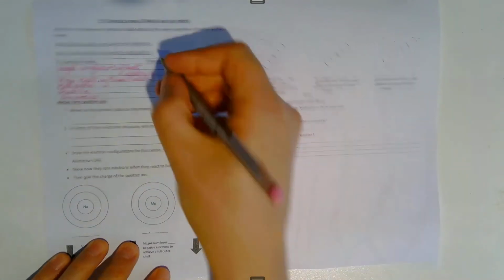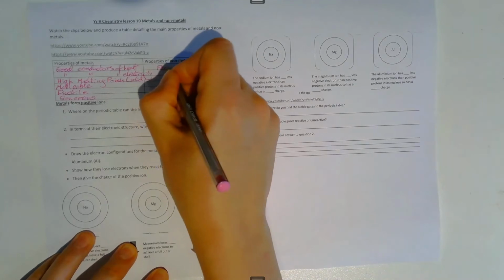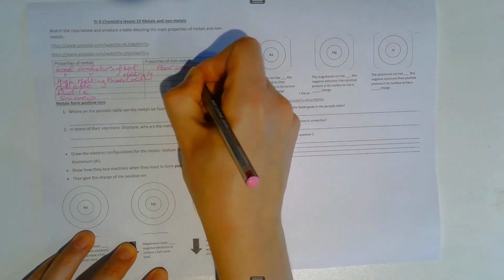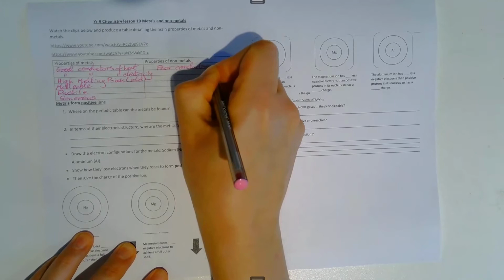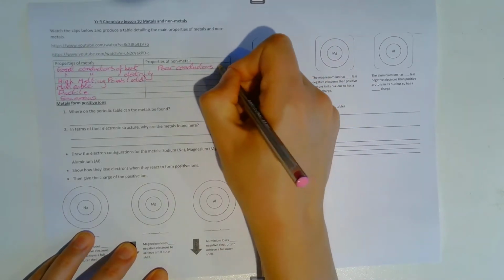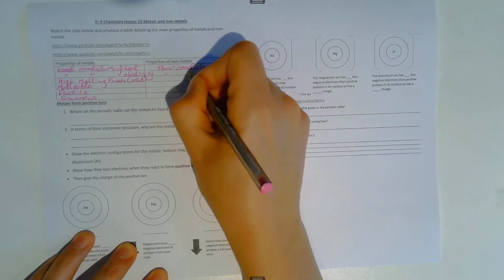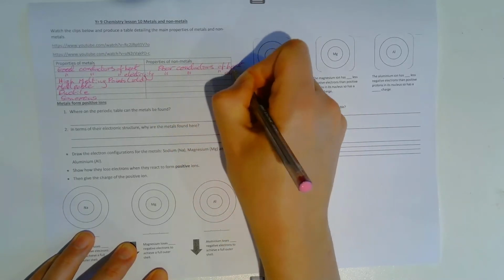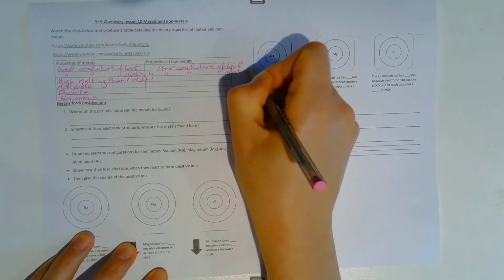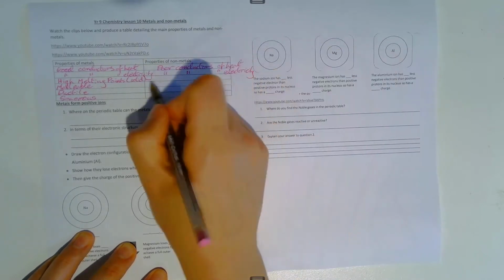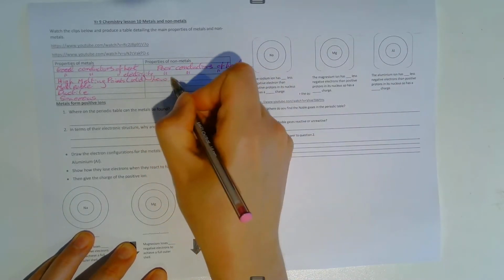Okay. Non-metals, they're poor conductors of both heat and generally poor conductors of electricity. They generally have low melting points.